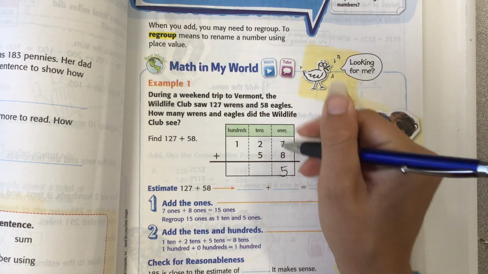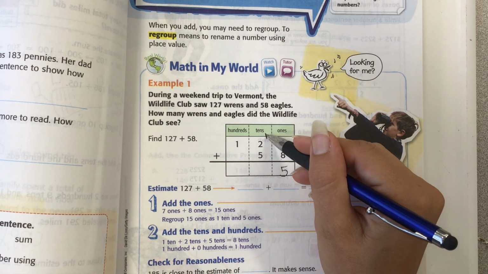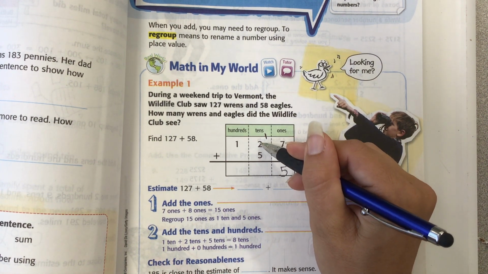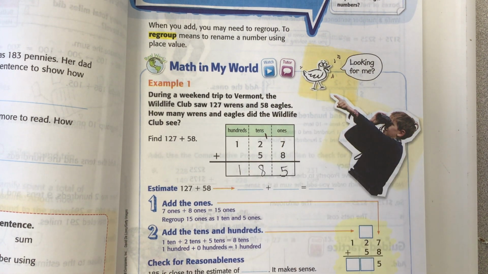We are going to need to regroup. So I'm going to put a 10 up here. I have 10 plus 20 is 30, plus 50 is 80, and 100, still 100.